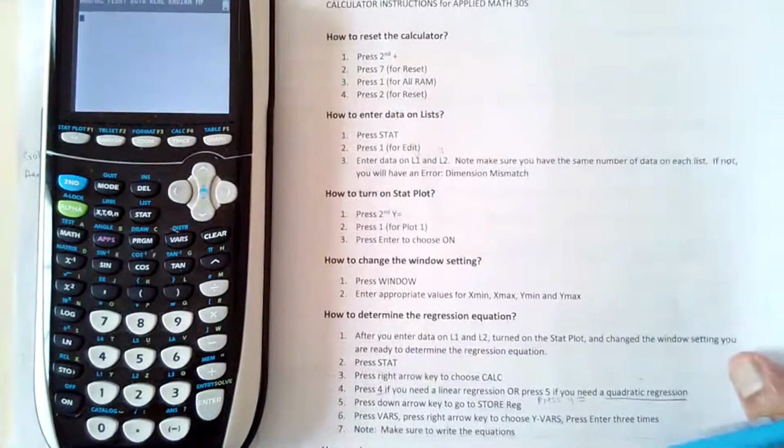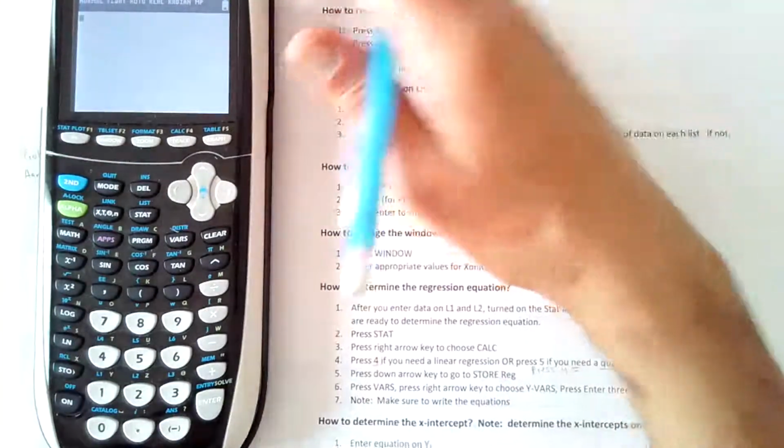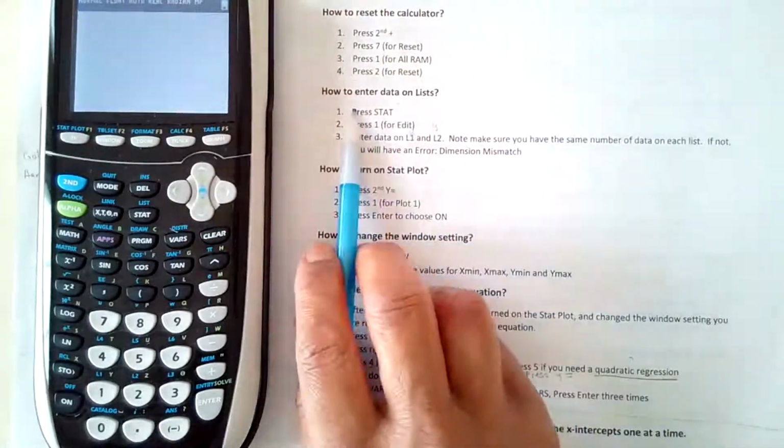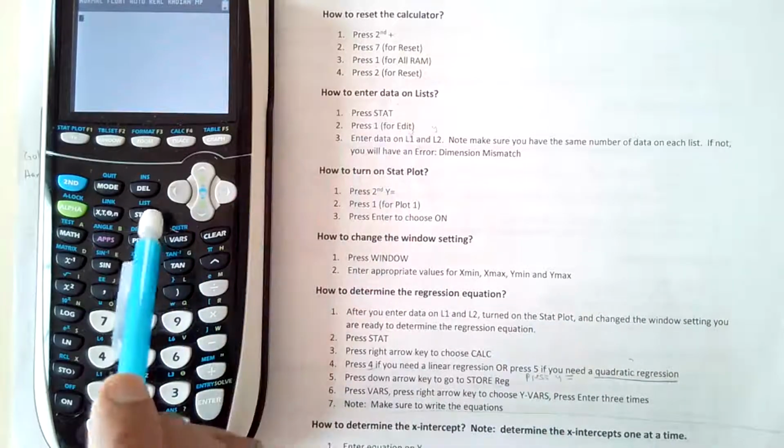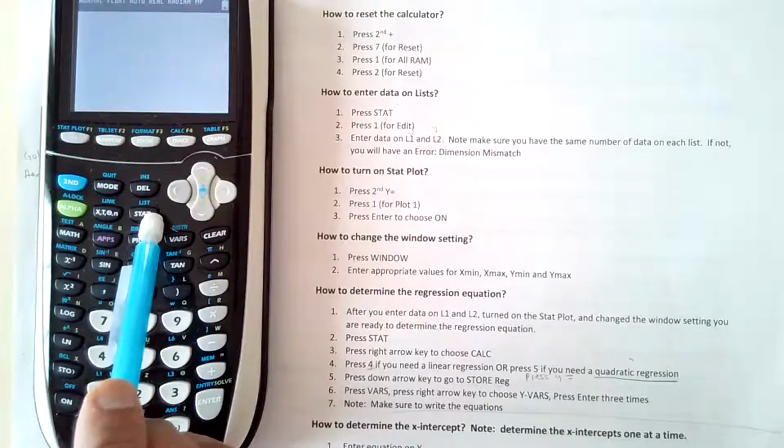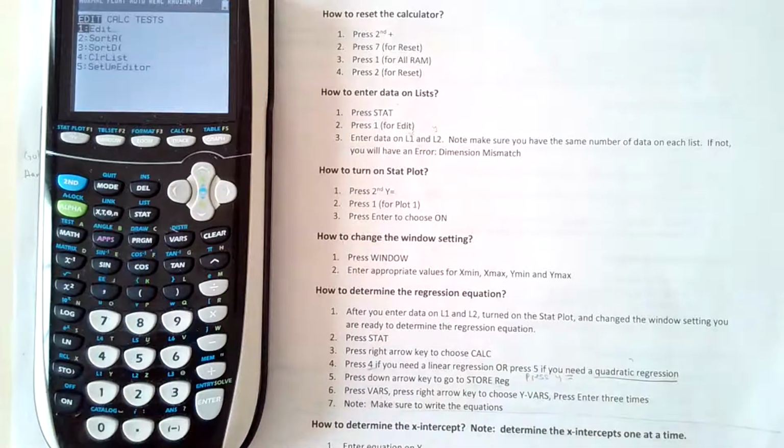So how do I enter this data into my calculator? This is step 2, how to enter data on the list. You press your Stat button, which is this button here, and this menu should come up.